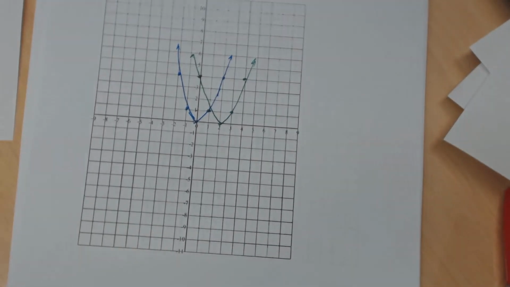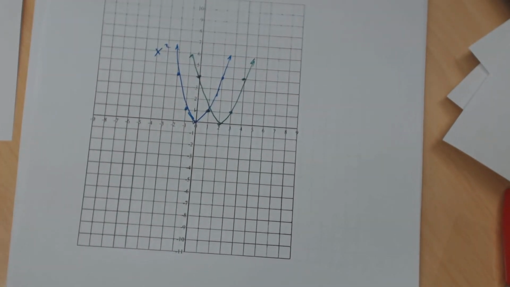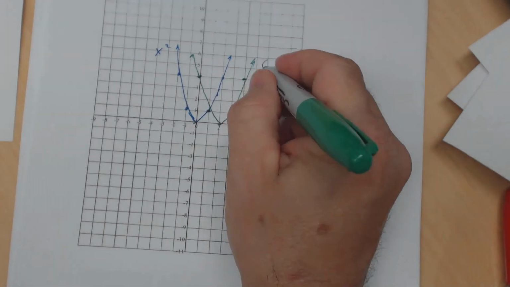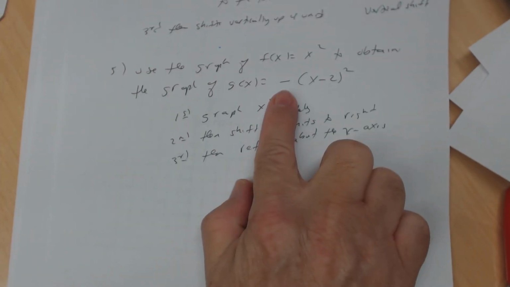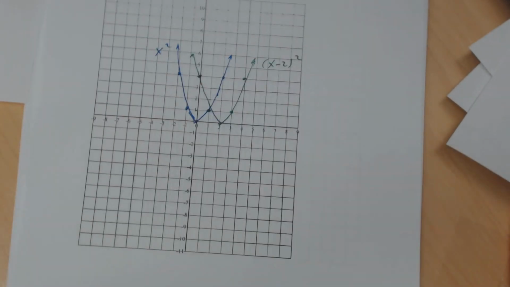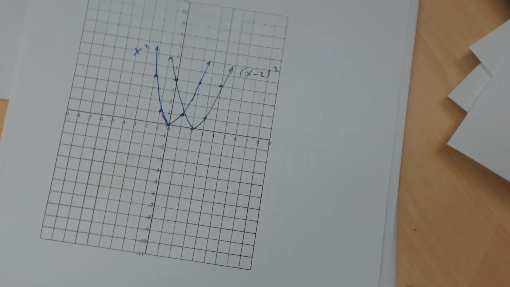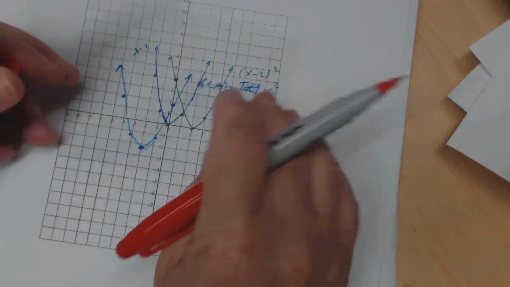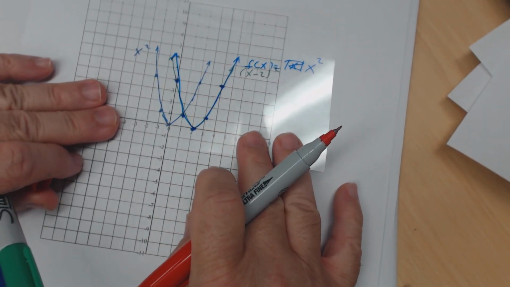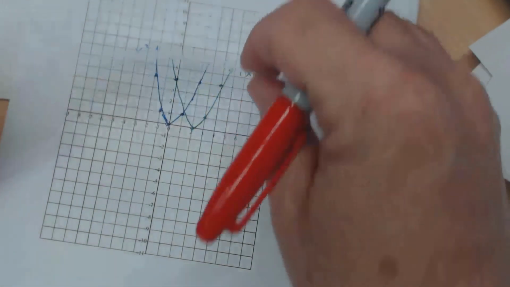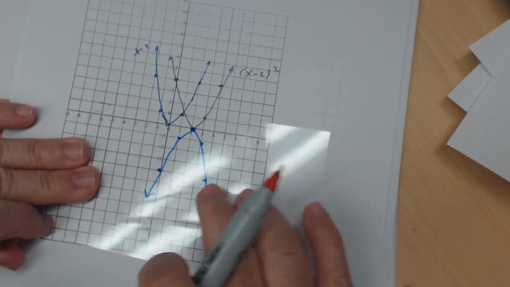So far we have this. This right here is x squared. The green is x minus 2 squared. And now we have to do the reflection. Remember you go to the green now. So what's happening is I'm taking the parent function, moving 2 units to the right, and then you're going to reflect. So that's what the final graph should look like.